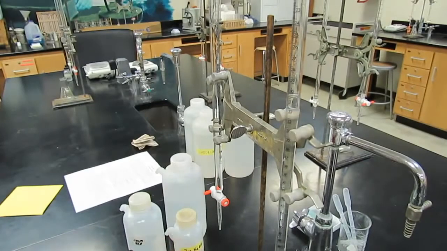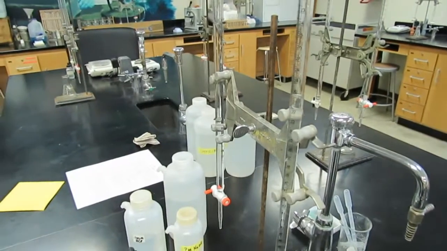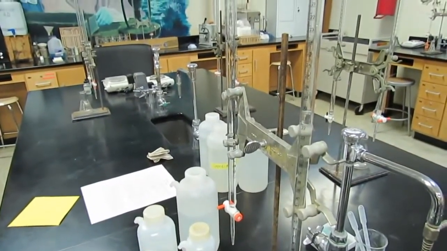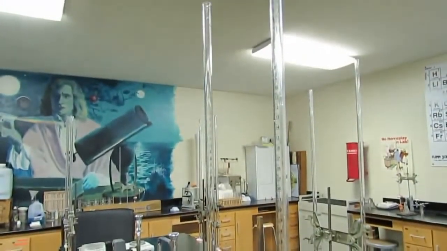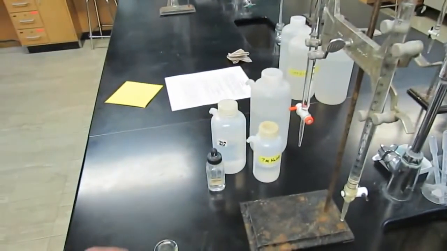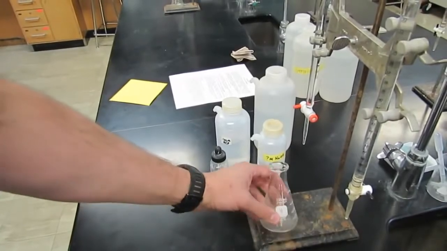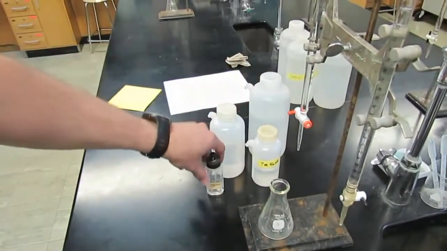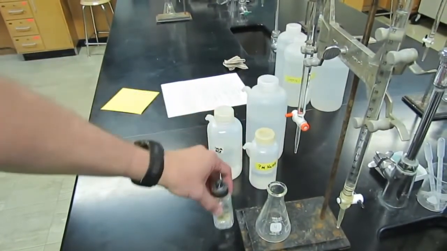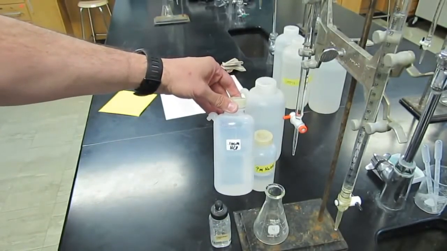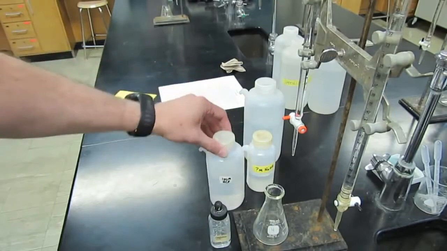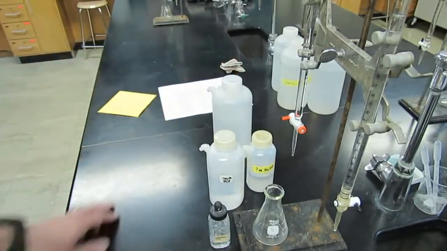Okay, welcome. Today we're going to be doing an acid-base titration. We have some pretty standard equipment here. We'll be using these burettes. We'll talk about how those are used during the experiment. We have a 125 milliliter Erlenmeyer flask, some phenolphthalein indicator, some 0.100 molar hydrochloric acid, and then we have a bottle of distilled water.